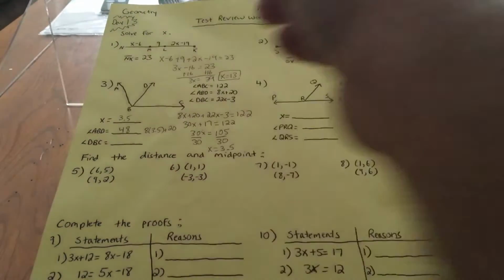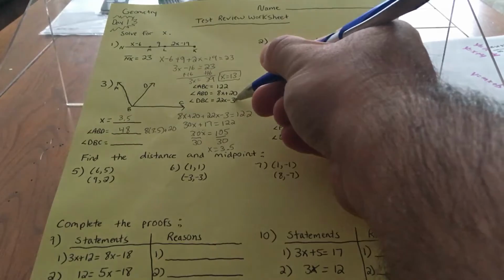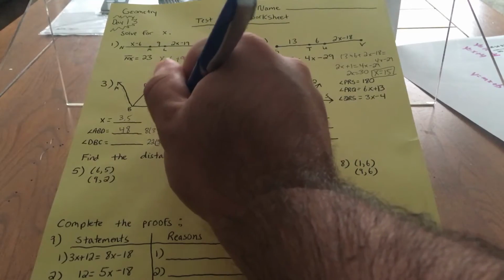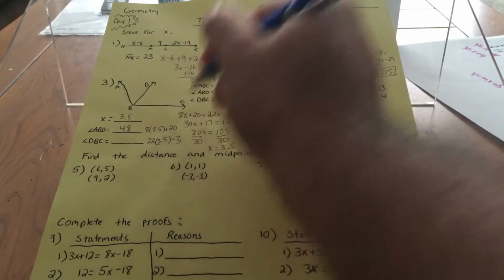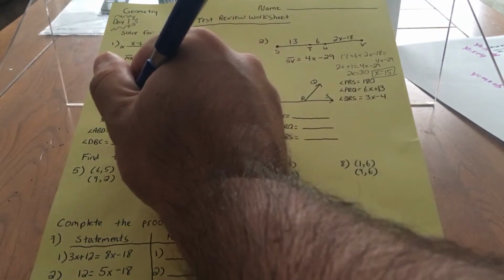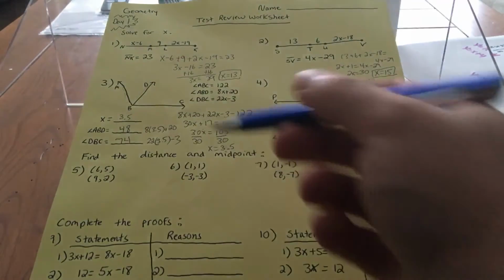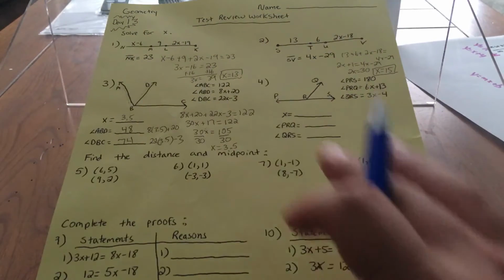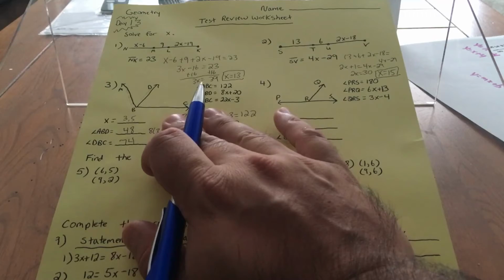For the second part, DBC, we use that expression. So 22 times the x, which we found to be 3.5, and then minus 3. So 22 times 3.5 minus 3 is 74. All right, and you can check your work. 74 plus 48 should equal 122. If it doesn't, then you've done something wrong. So that's how you handle angle addition.